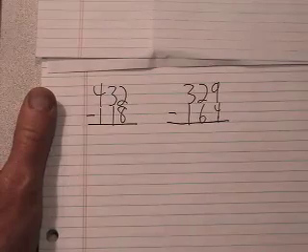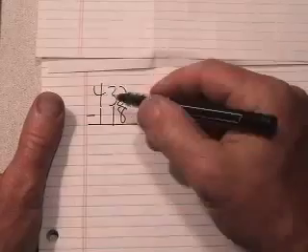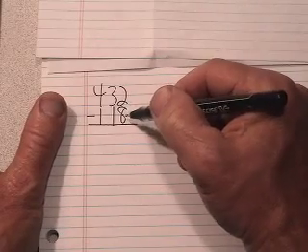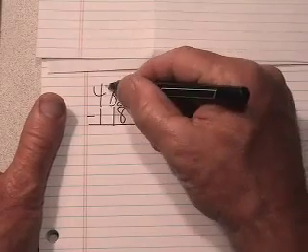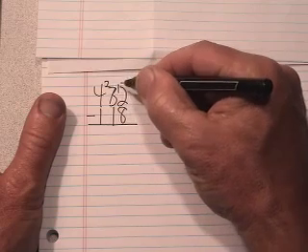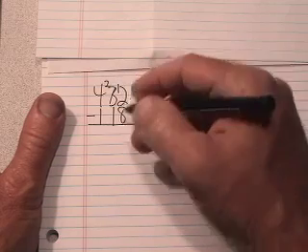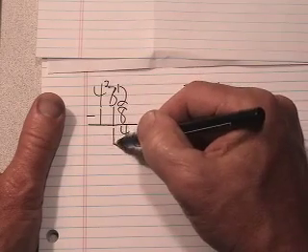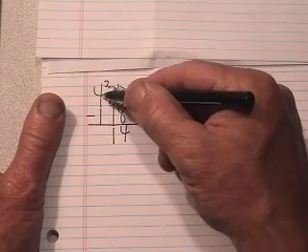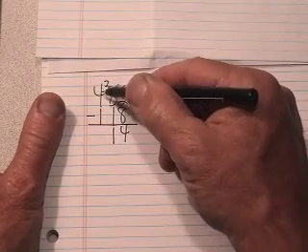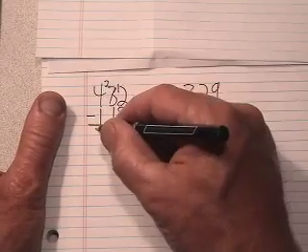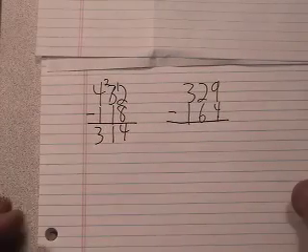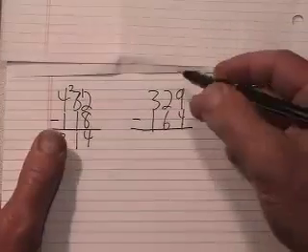432 minus 118. 2 minus 8, can't do it. Don't have enough, have to borrow. Take a 10 pack. Now I've got 12 minus 8 is 4. 2 minus 1 is 1. Let's go to the hundreds. 400 minus 100. Oh, I can do that. 4 minus 1 is 3. No borrowing involved. I'm done. 314.